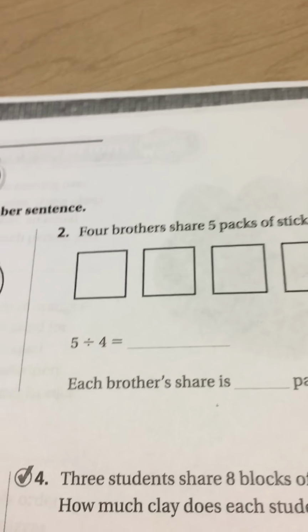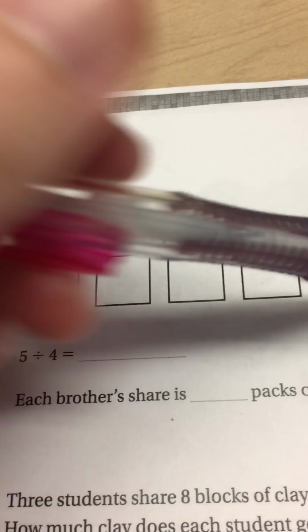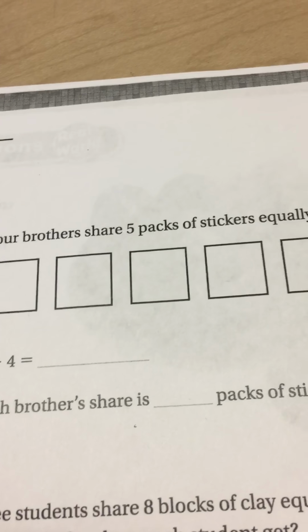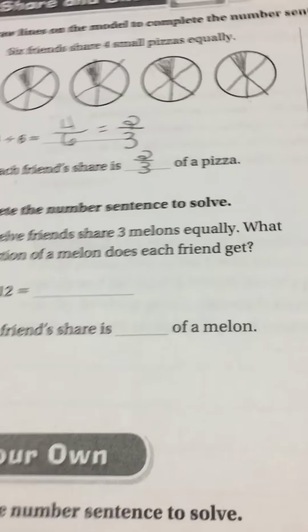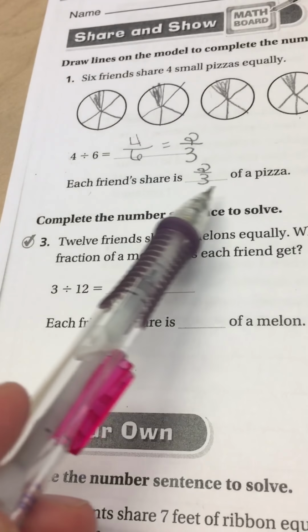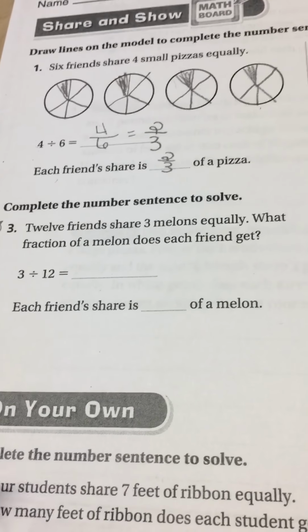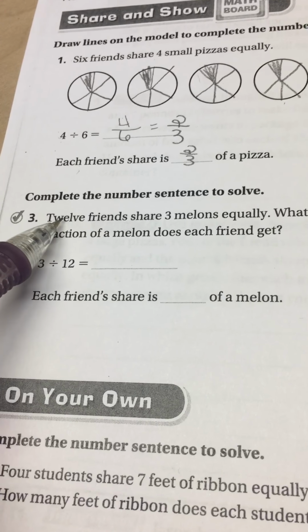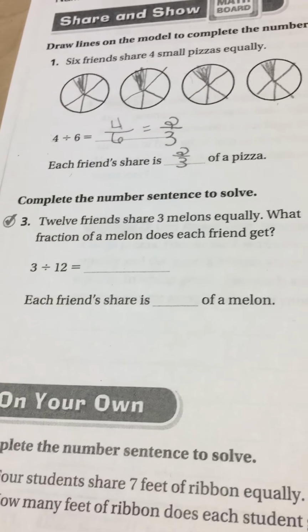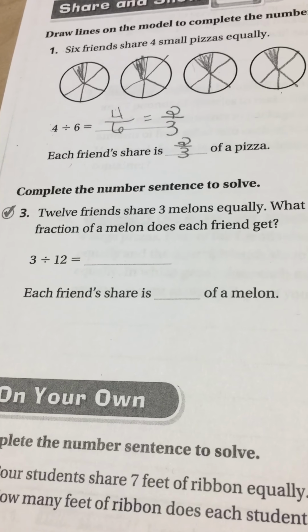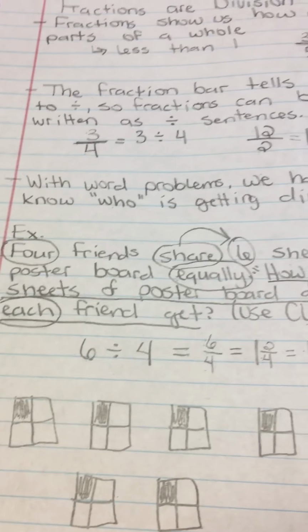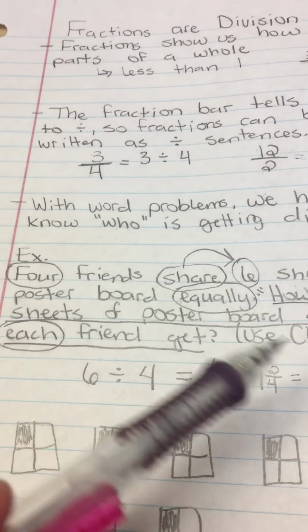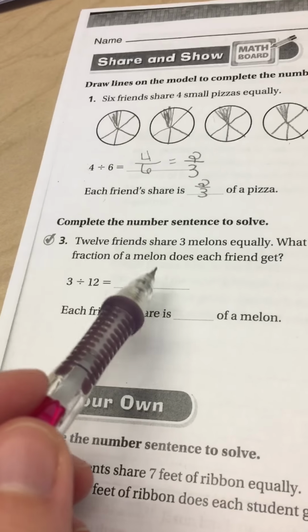Okay, same thing on number 2 where they want you to cut up those boxes to match the words. And then number 3 just says complete the number sentence to solve, so they don't give you a picture this time. You can draw one if you want to, but 12 is kind of a big number to have drawn out. So let's just do what we did over here when we have a word problem. Let's do a little cups on number 3.